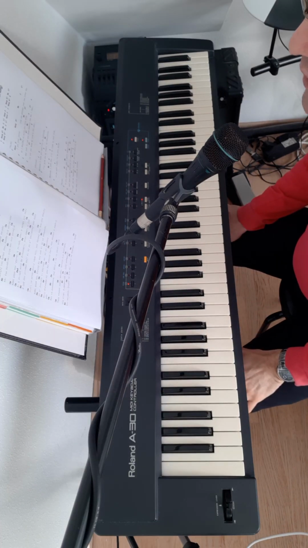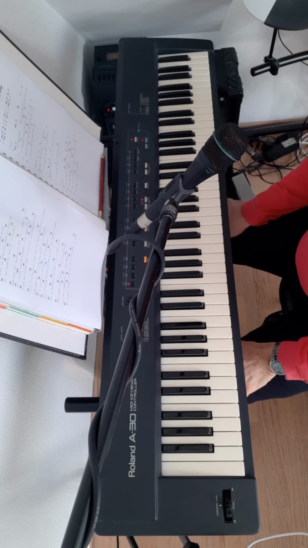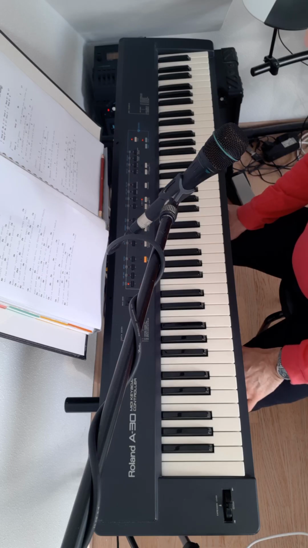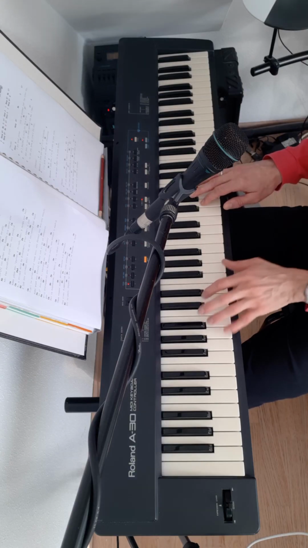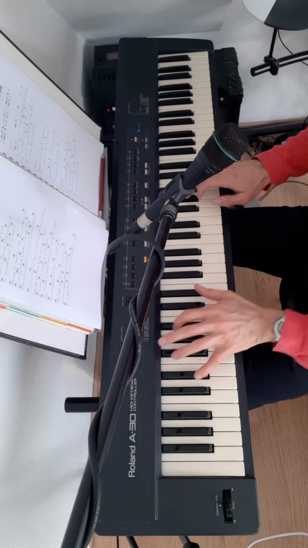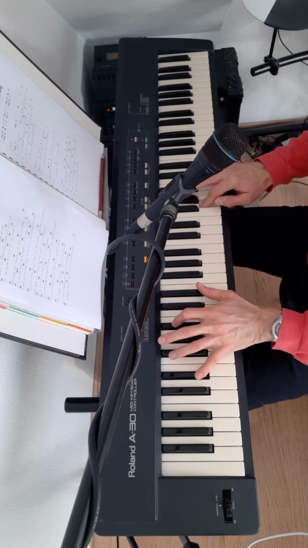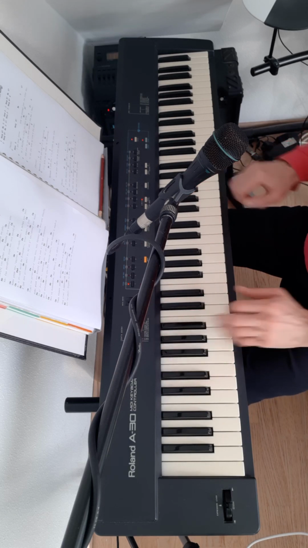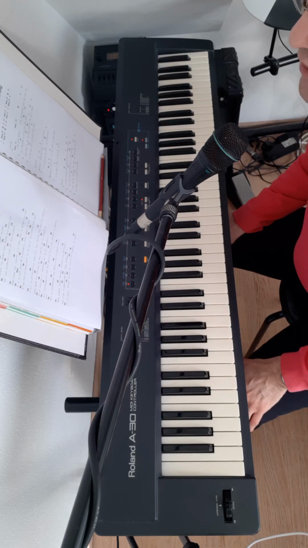As you see, there are plenty of possibilities. You can just play whatever you find sounding nice. And if you don't want to sing along with the song, you can play the melody with your right hand and play an accompaniment pattern with your left hand. So something like this. But there are, of course, many more patterns that you can try.